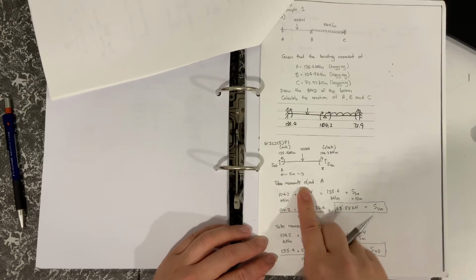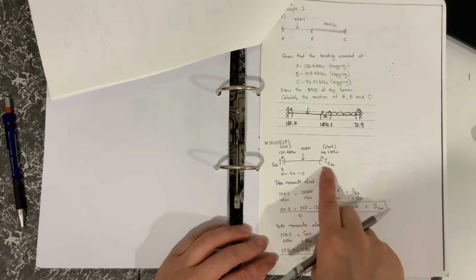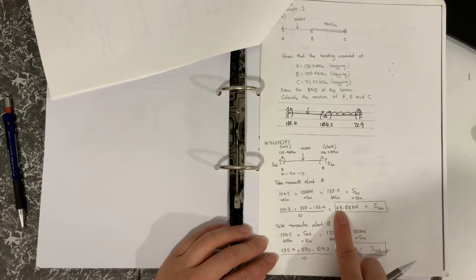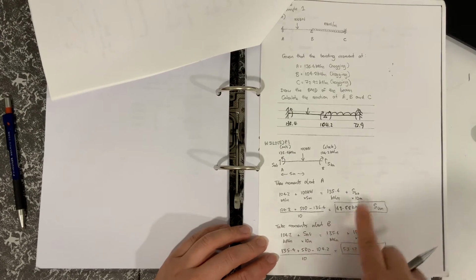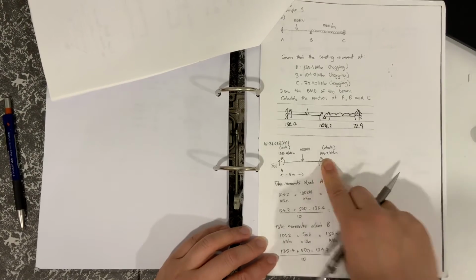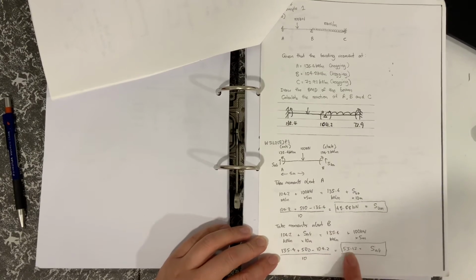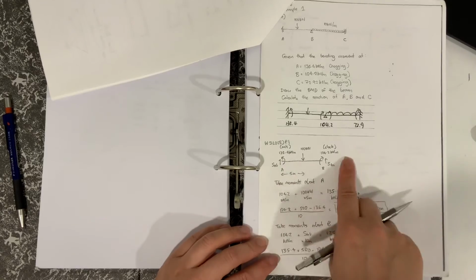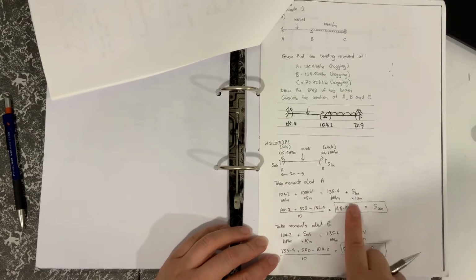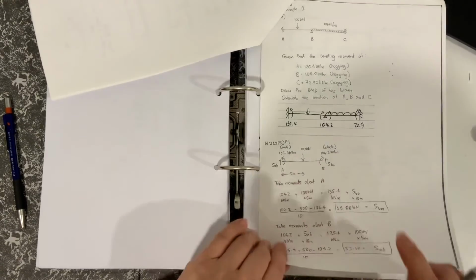So take moments about A, and that would give rise to what that value is, which tells you that that's 46.88, or you can take moments there if you wish, and that would work out that as being 53.12. So you've got 2 choices, and obviously the sum of these ones has to equal the 100.